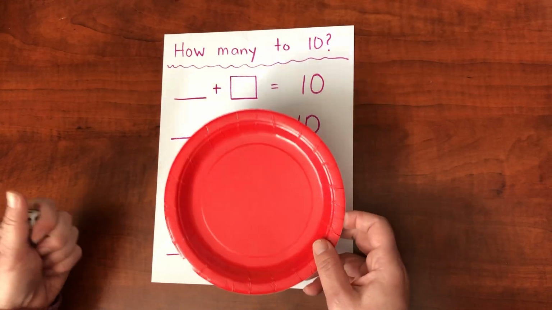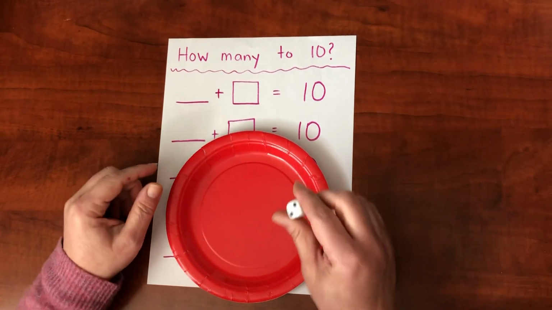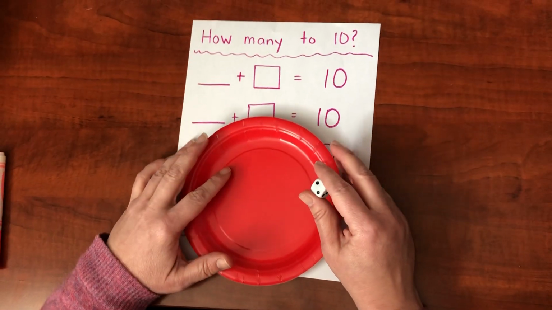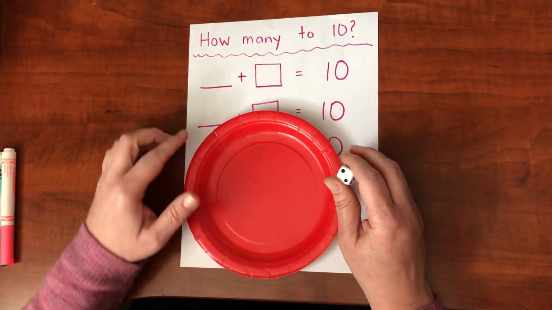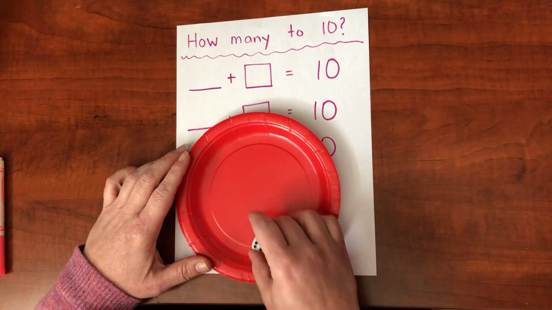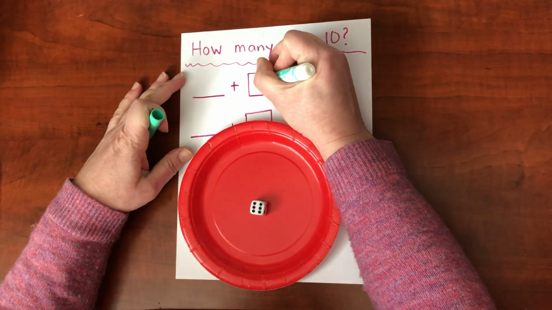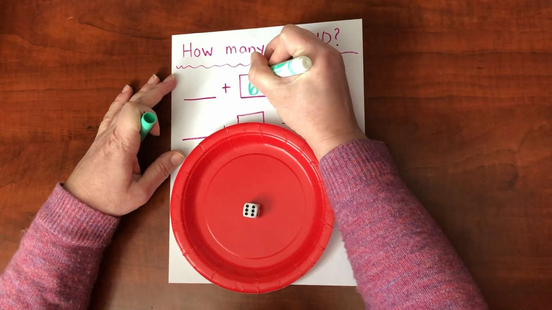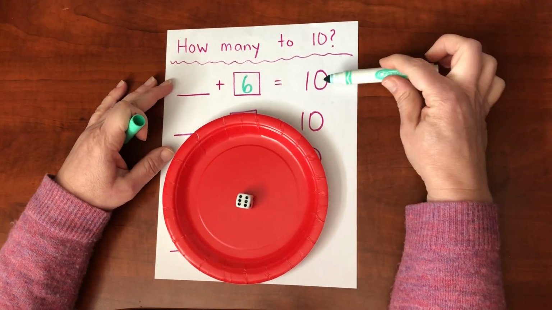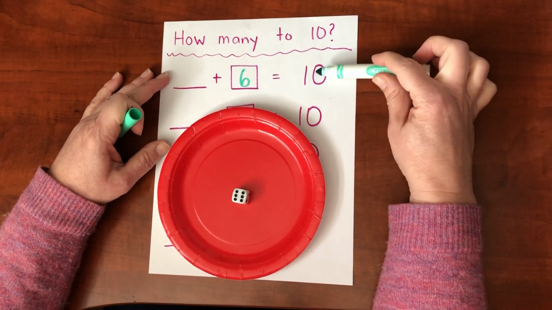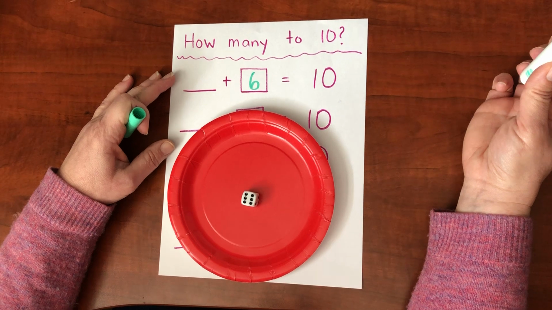So what you're going to need for this one is just one die for this activity, and if you don't have a dice plate, that's fine, you don't need it. And you're going to roll a number. So in this case I rolled a 6. I write my number in the box, 6. So if I look at my equation, I have 6 on this side and 10 on this side. I want to know how many more it's going to be to get to 10, okay?